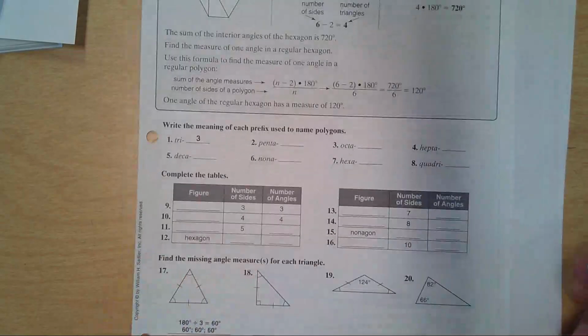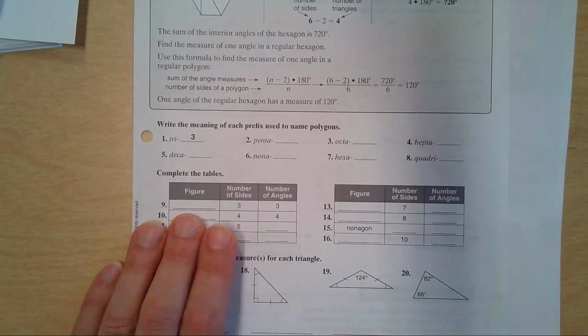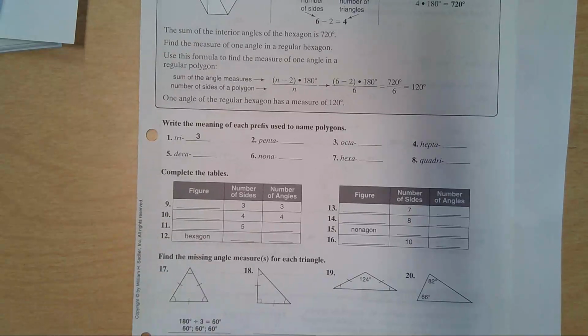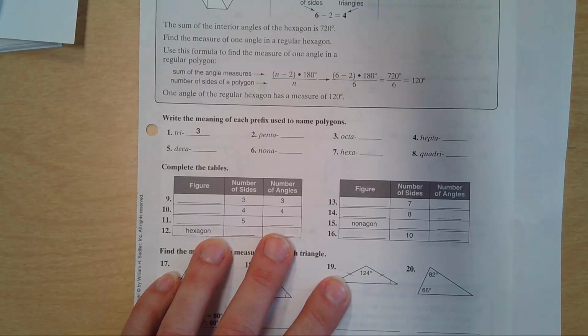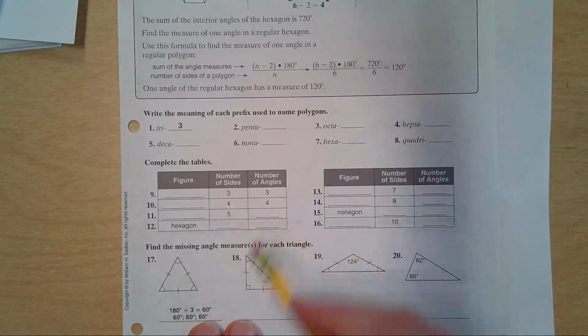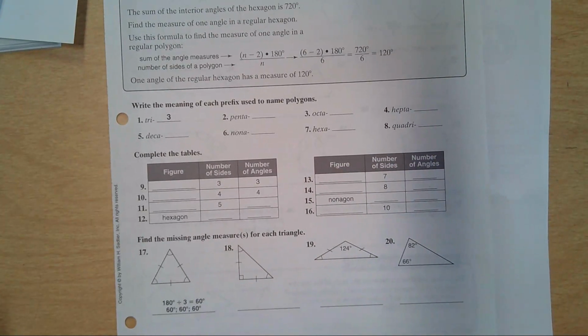Okay. Over here, number 9, what am I missing here? It's got 3 sides, it's got 3 angles, it must be a triangle. Number 11, 5 sides, how many angles? 5 angles, yeah, pentagon. So just complete the table. Once again, the chart that we made at the beginning will serve you well to help you fill in the missing boxes here. Actually, it wouldn't be square, it'd be quadrilateral.